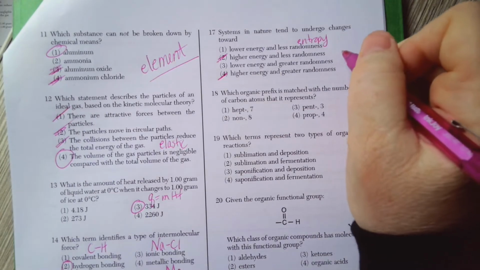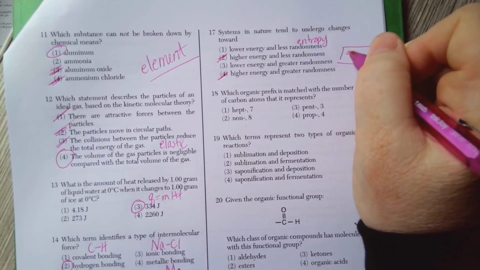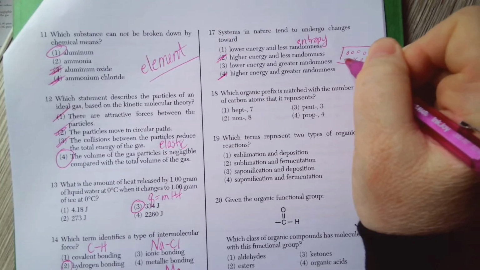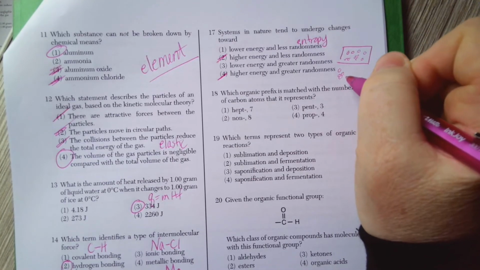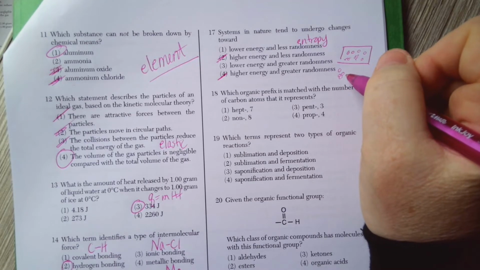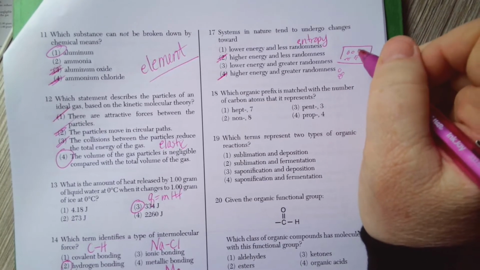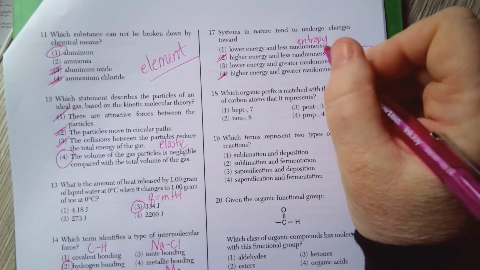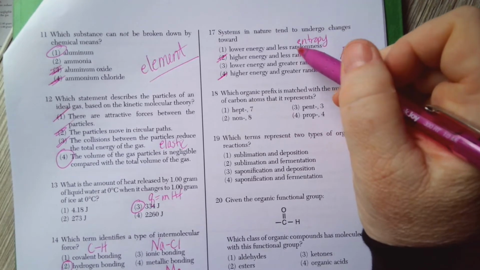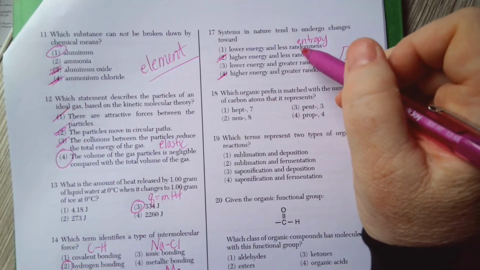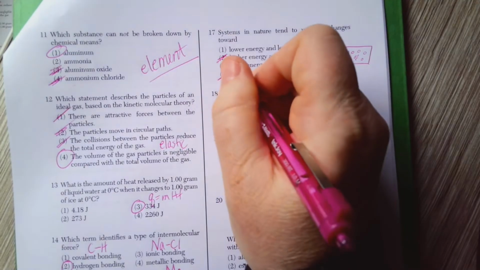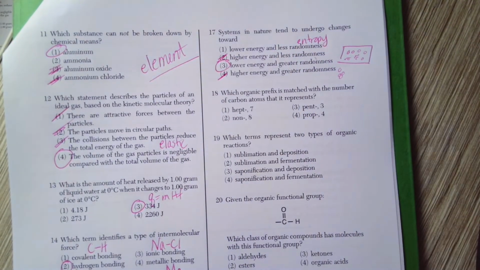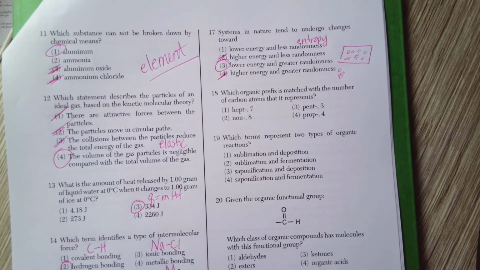If you open up a pack of M&Ms, and you have a whole bunch of different colors of M&Ms inside, that's disorder. If you wanted to sort them into piles based on their colors, would that take energy? Yes, the heck it would. So that means if I have order, if I have less randomness, that takes energy. That's the opposite of what I want. I want the easy way out. So I want low energy and greater randomness, because to take away the randomness takes energy.